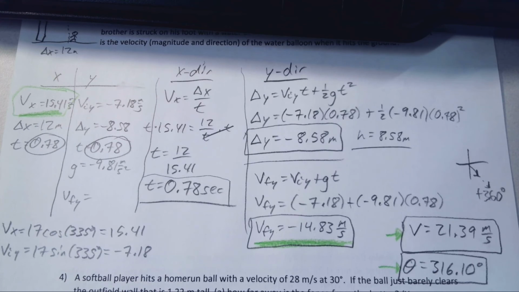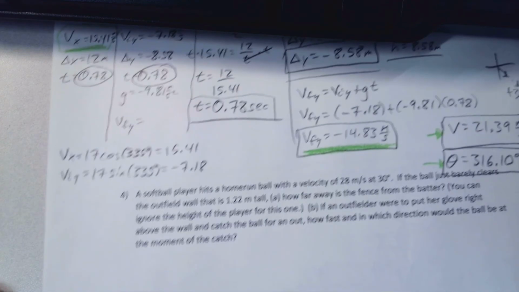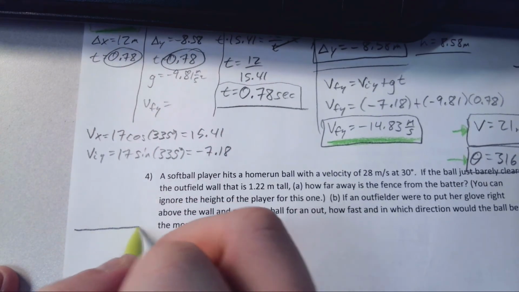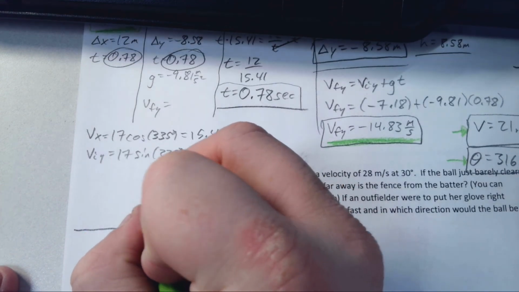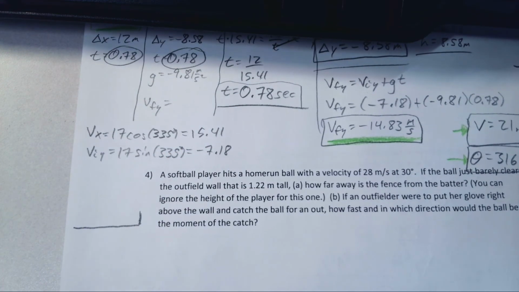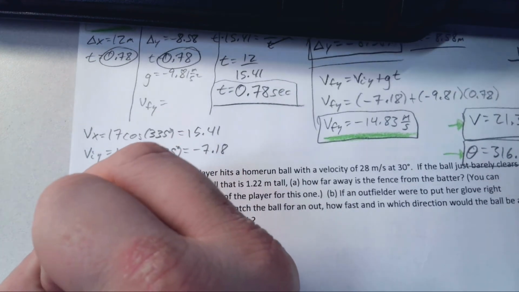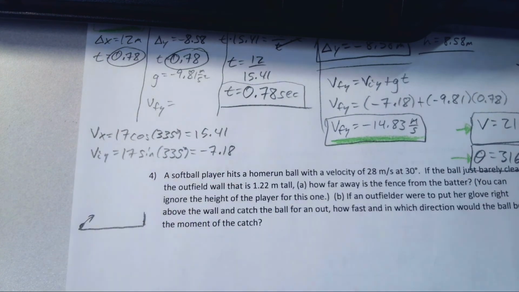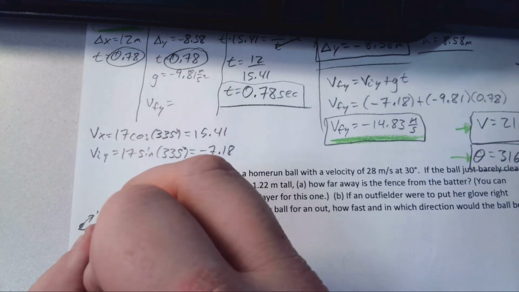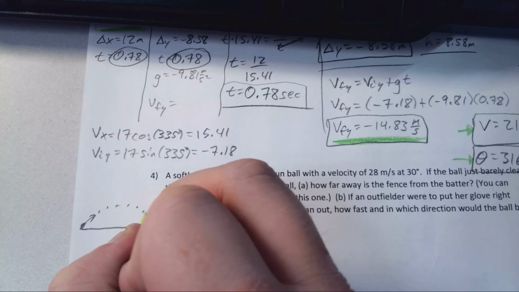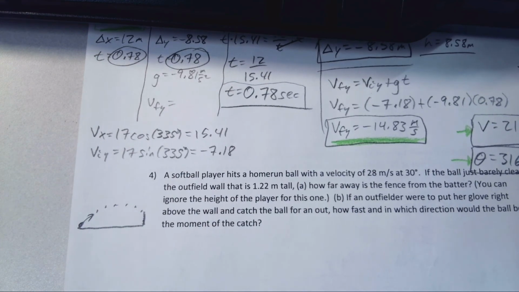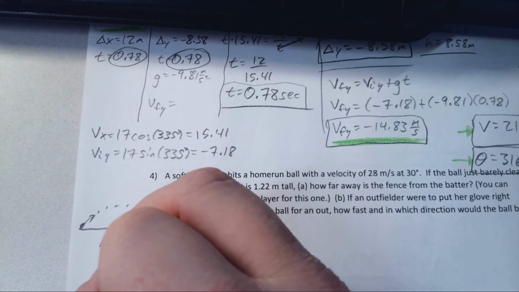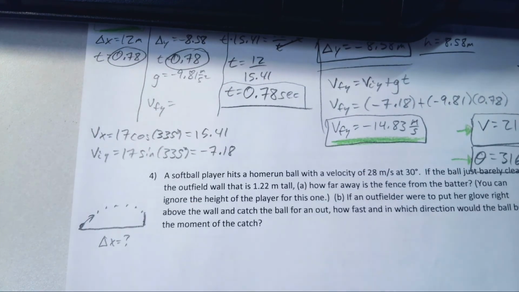I'm going to explain number 4 real quick just to clarify something. So this is a home run from a softball player. It tells you the height of the fence. It says that the ball is hit, and for ease here, you're going to ignore the height of the batter. Basically, you have a ball, and it's hit at a certain angle, and it's going to go up and just barely clear the wall at that point. So you are trying to figure out how far away the fence is if the height is 1.22.